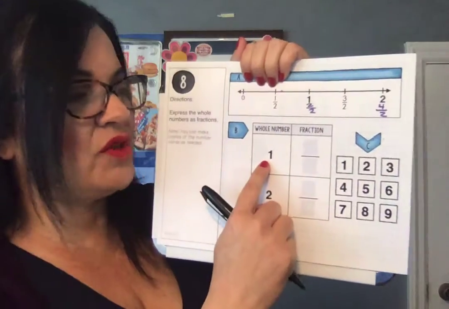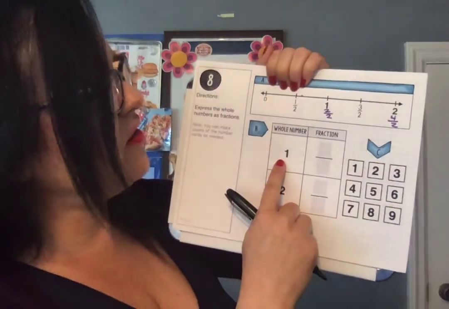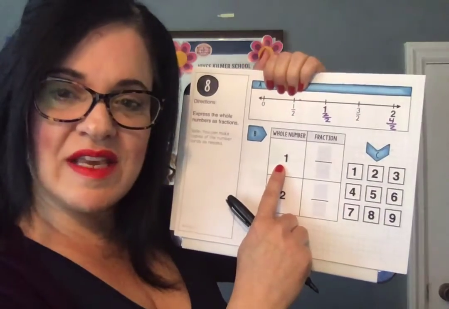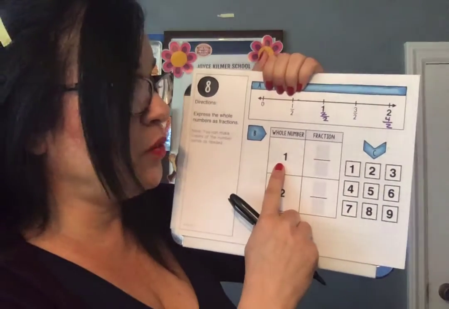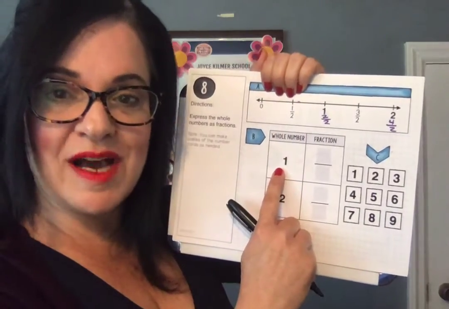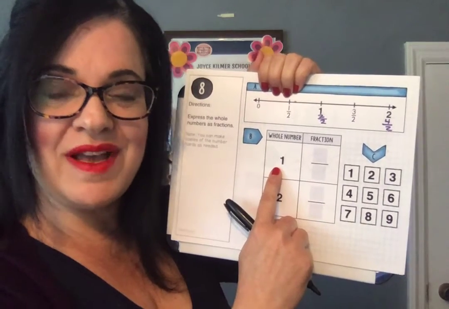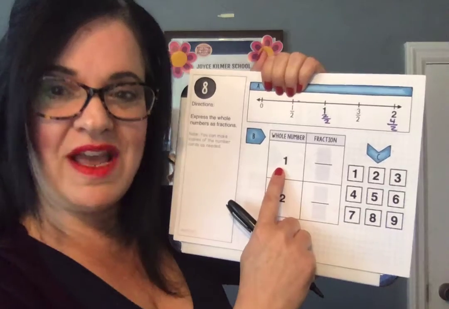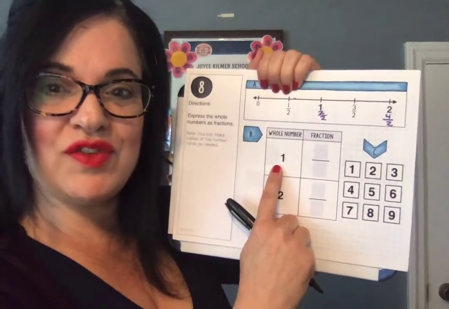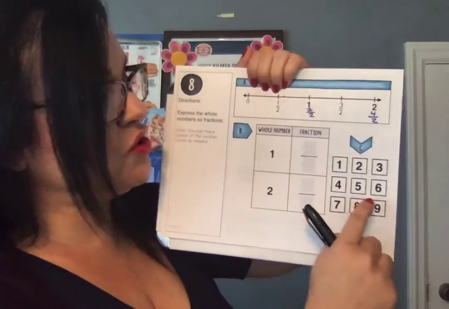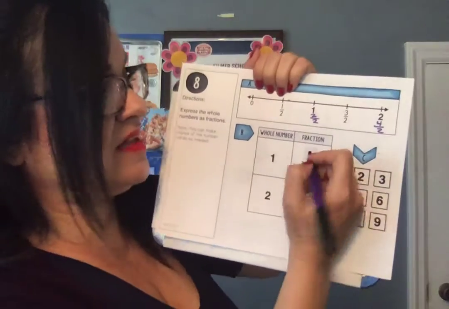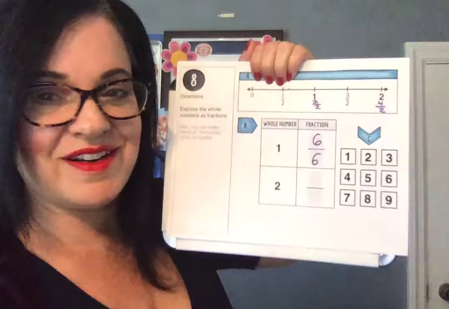Now here we have the whole number 1, and they're asking us, can you create a fraction that is the same as the number 1? Well, we know when we have a numerator and denominator that are the same number, it is the same as the number 1. So 2 halves is 1, 3 thirds is 1, 4 fourths is 1, 5 fifths is 1. So you can go ahead and drag whatever number you want. I'll say 6 sixths is 1, right?